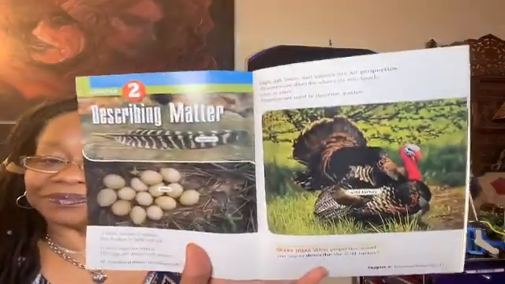Chapter 2, describing matter. A bird's feather is matter. A feather is light and soft. A bird's eggs are matter. The eggs are heavy and smooth. Light, soft, heavy, and smooth are all properties. Properties can describe what you see, what you can touch, taste, or smell. Properties are used to describe matter. Share ideas. What properties would you use to describe the wild turkey?